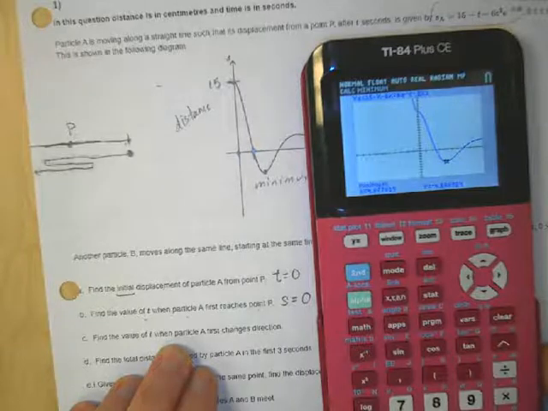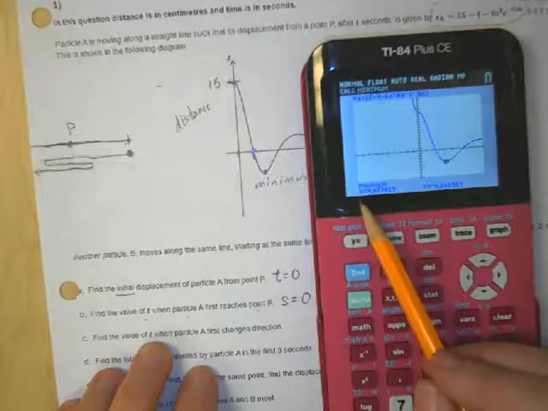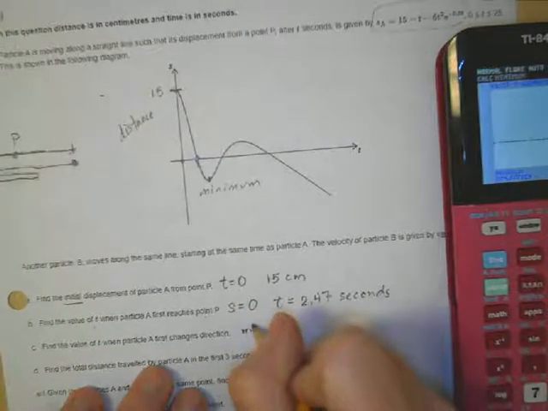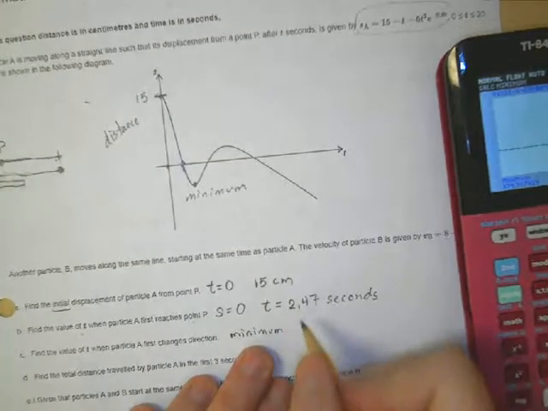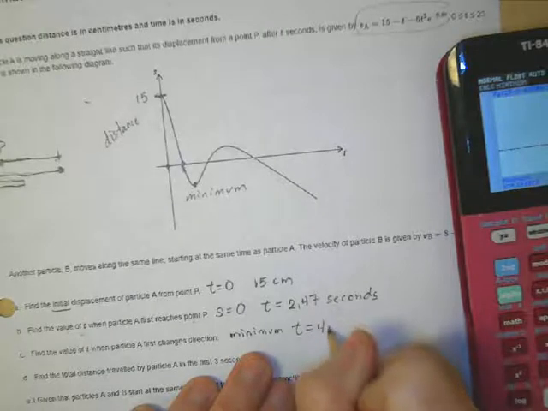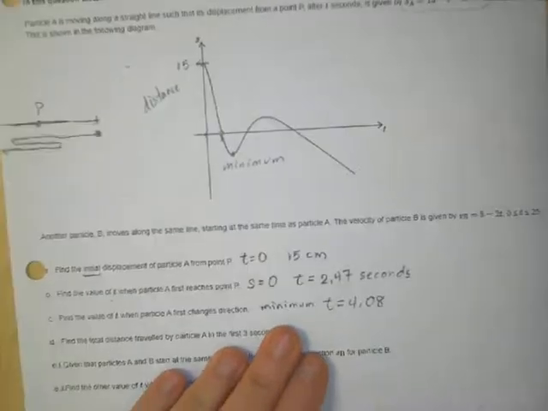And I want the value of t, so t is my x. So it would be at the minimum. The minimum value here is where it's going to be changing direction. That is at t is equal to 4.08. Again, I'm using 3 significant figures. Okay, and that would be seconds.